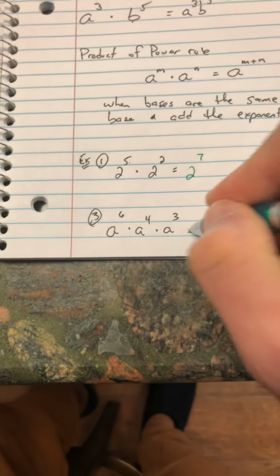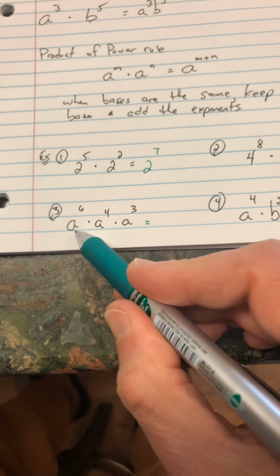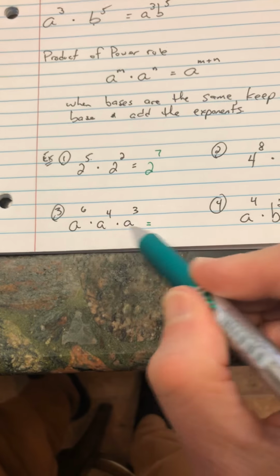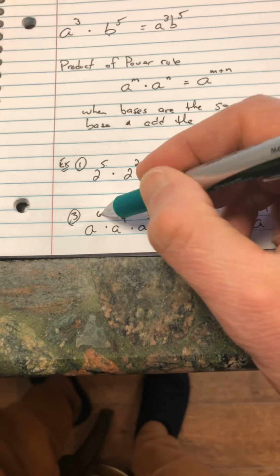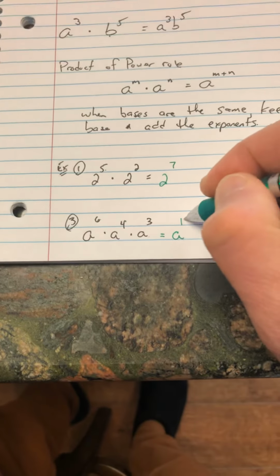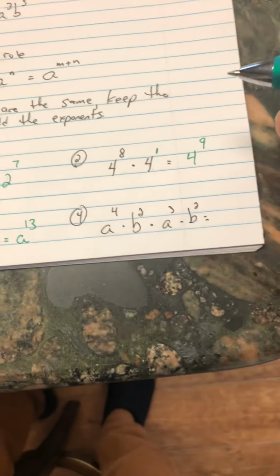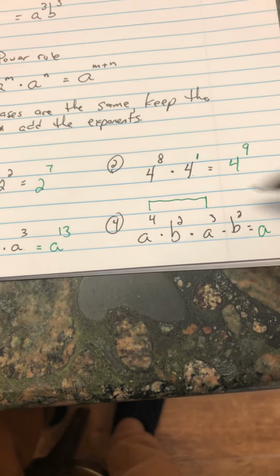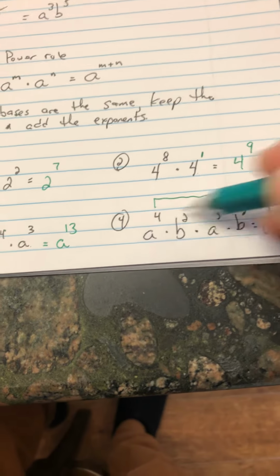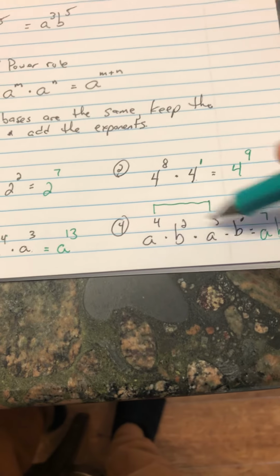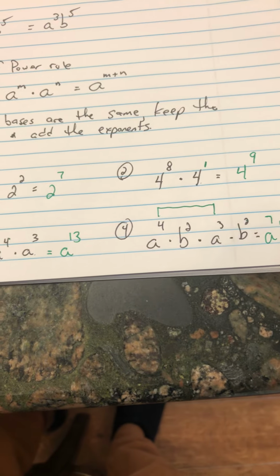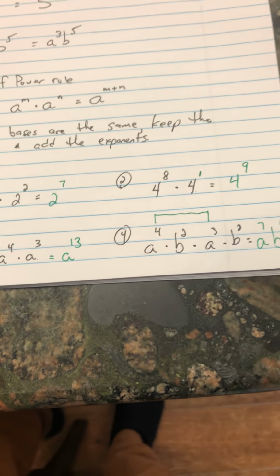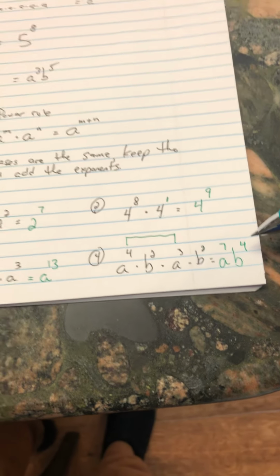This guy, I could have more than 2 factors here, so it's an A, an A, and an A. They're all A's. 6 plus 4 is 10, plus 3 is 13. And then this last one here, I can multiply in any order, so I can multiply the A's together and get A to the 7th, 4 plus 3, times B to the 2nd, and second is 2 plus 2, which is 4. And that's what you get. They would be your 4 solutions.